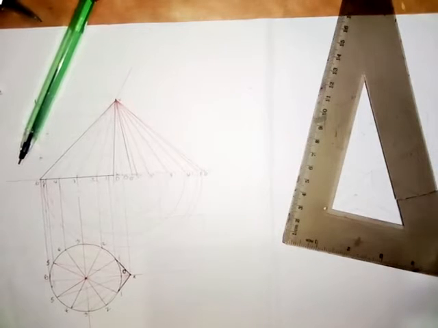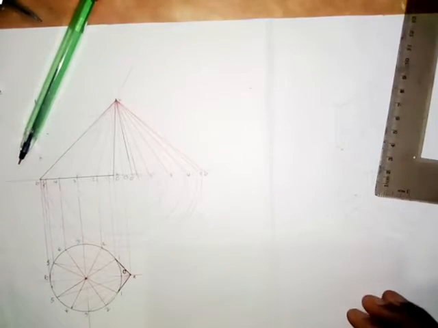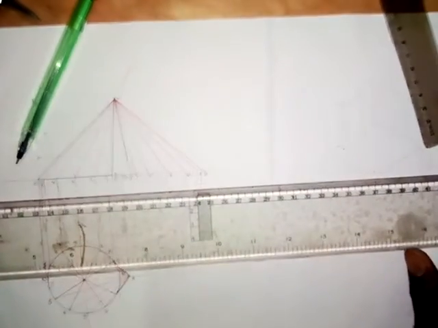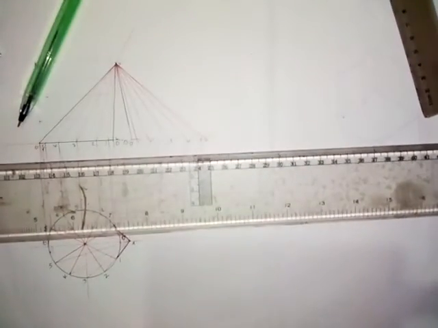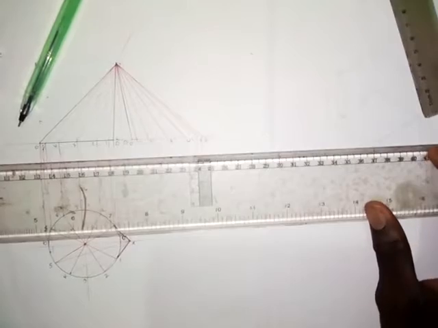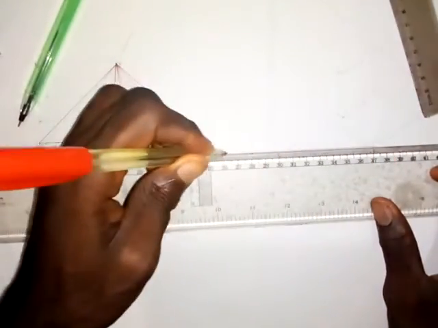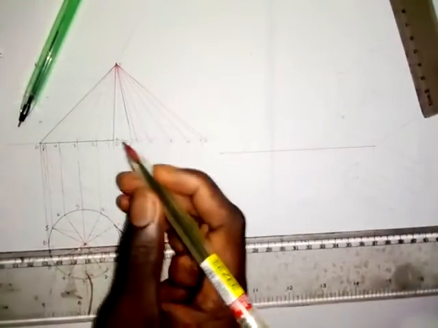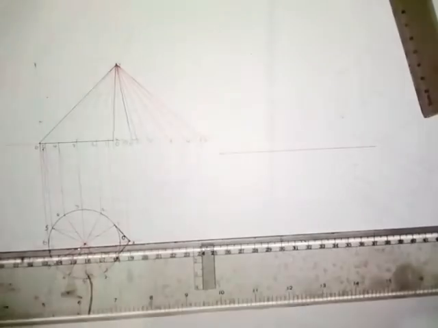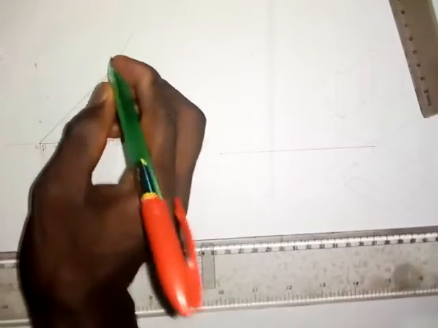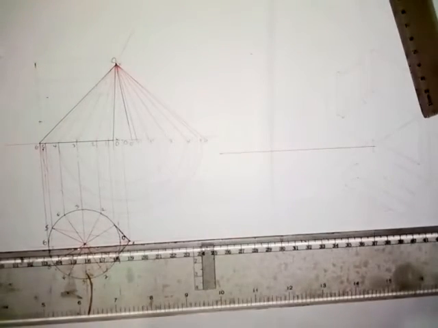So the next thing that we are going to do is to draw the surface development. So I'm going to make the surface development to be on this part. So you draw a horizontal line like this. So let's call the apex of the cone point O.